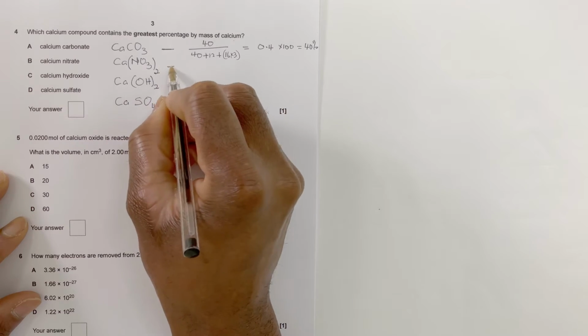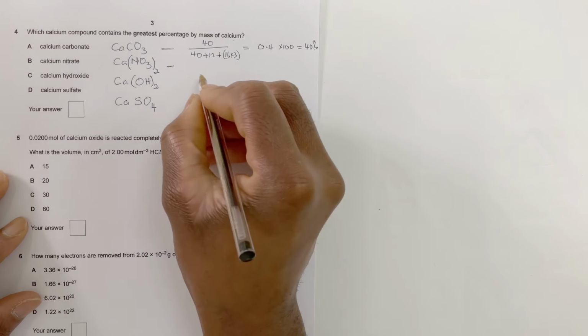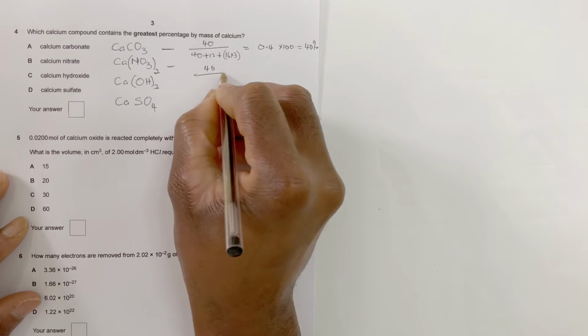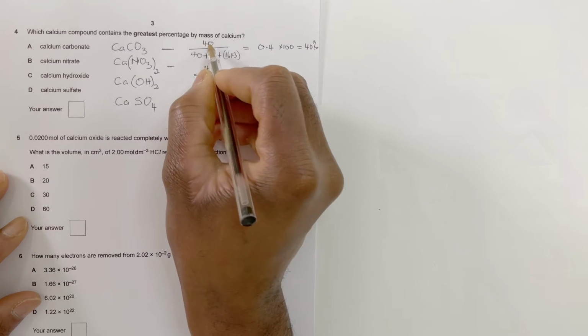For nitrate, you're going to get 40 again over the total mass, because we're looking at calcium.